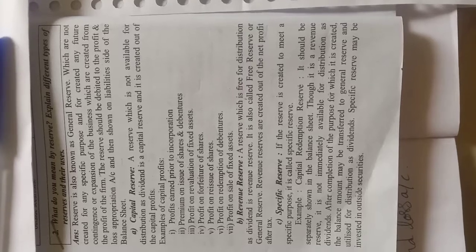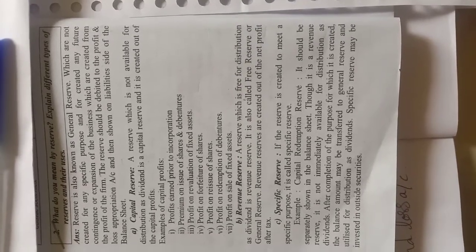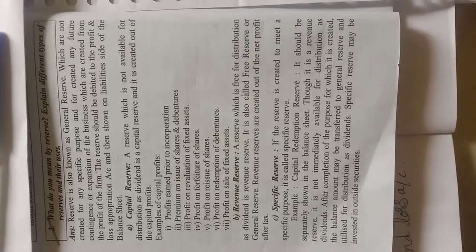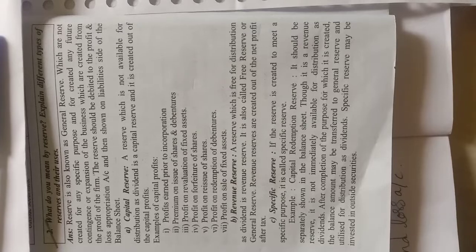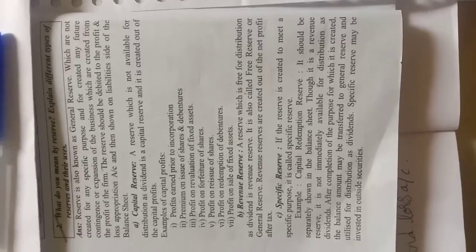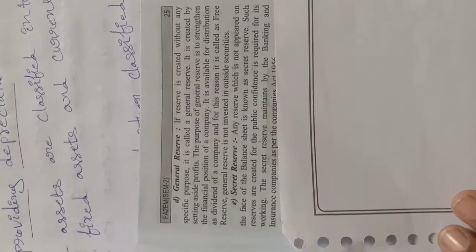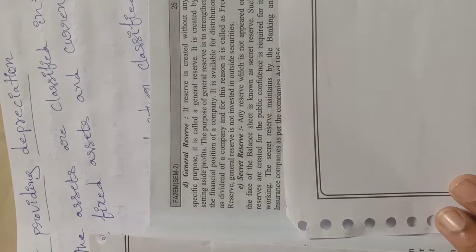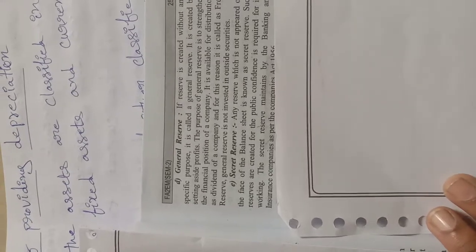So what are the different types of reserves? One is capital reserve, second is revenue reserve, third is specific reserve, fourth is general reserve, fifth is secret reserve.